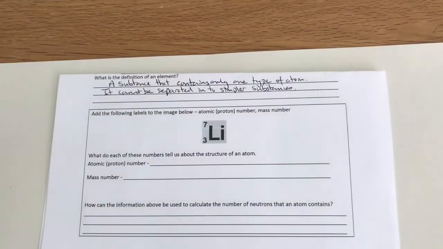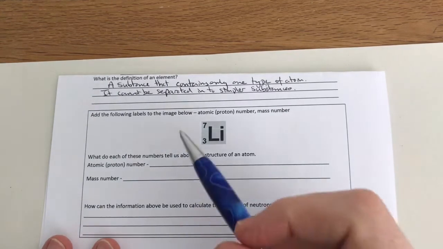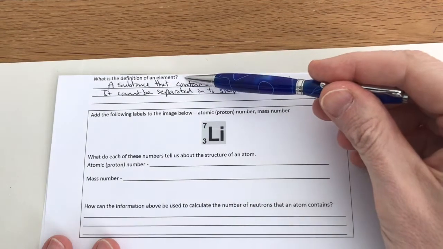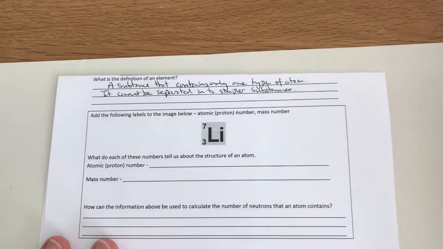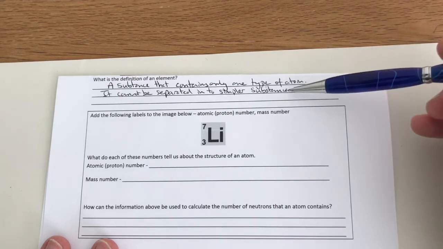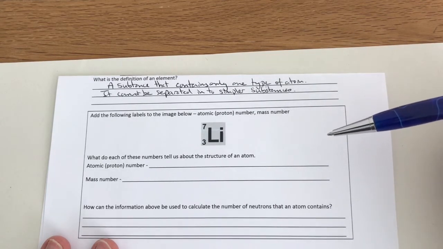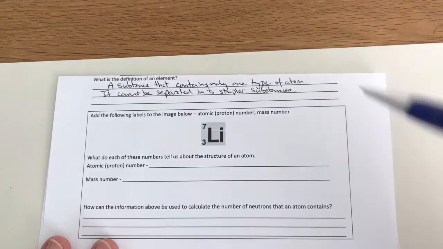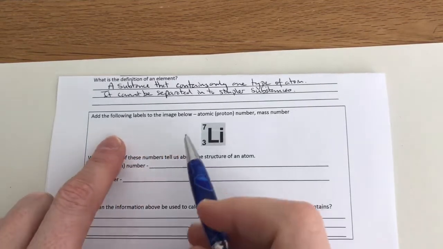Okay, in this video we're going to explain some of the basic terminology used to describe elements and how it's linked to the periodic table. Okay, before we do this, let's remind ourselves what is an element. An element is a substance that contains only one type of atom, and the elements cannot be separated into simpler substances.